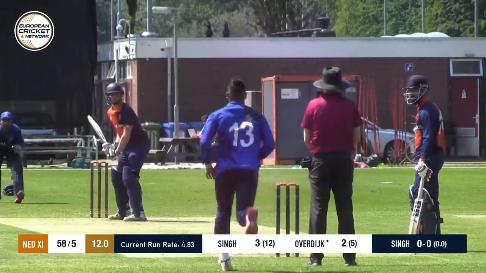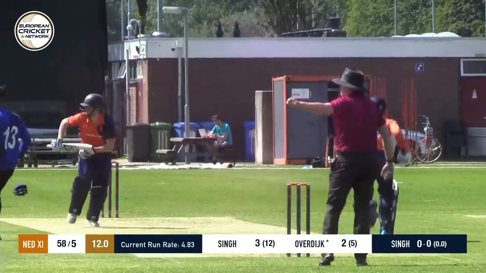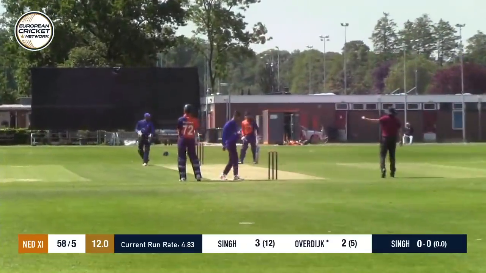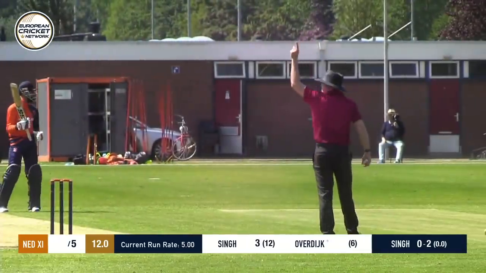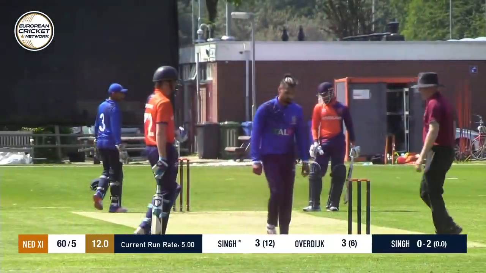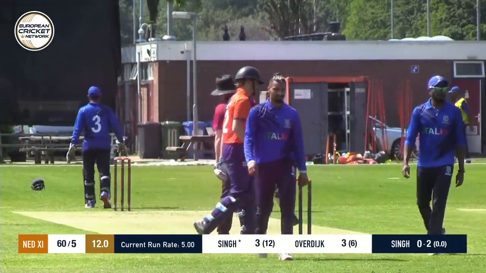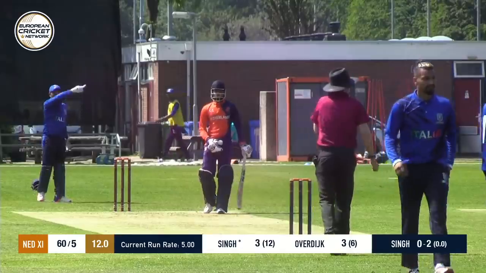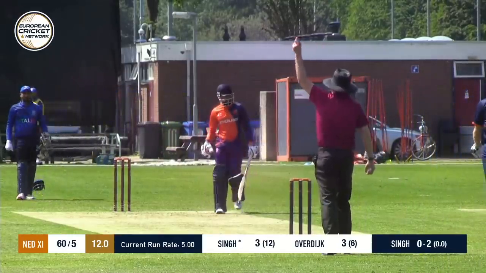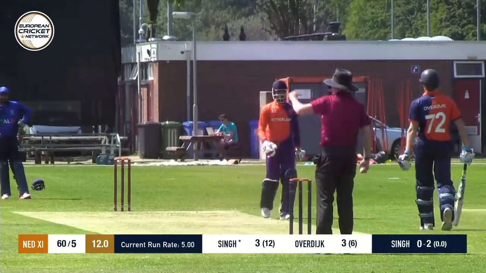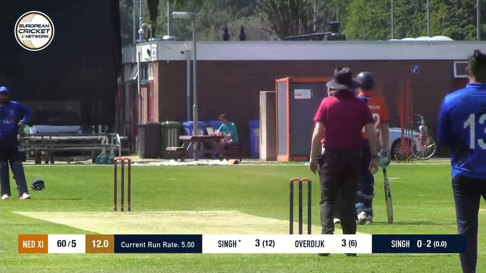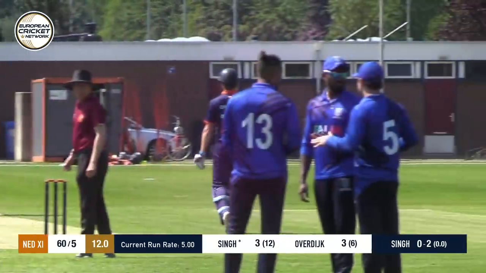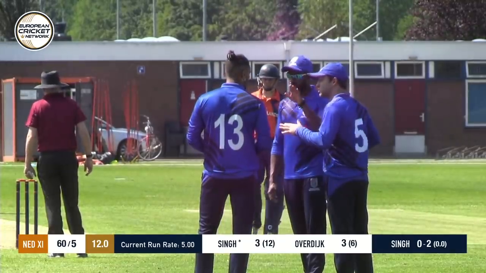So Overdyke on strike here, and he absolutely likes that faster bowling. That one's flicked out to the man at deep cover. No ball. It's a no ball as well. So a free hit there. Batsman cross, so it'll be Singh that gets to have a swing at this free hit. But not a great start there from Jasprit, as he's just in discussion with the captain and the vice captain by the looks of it.